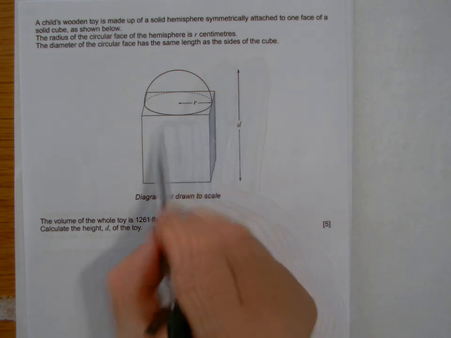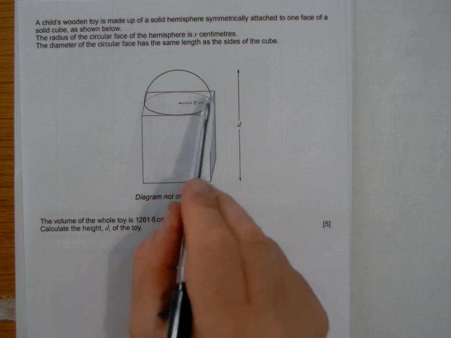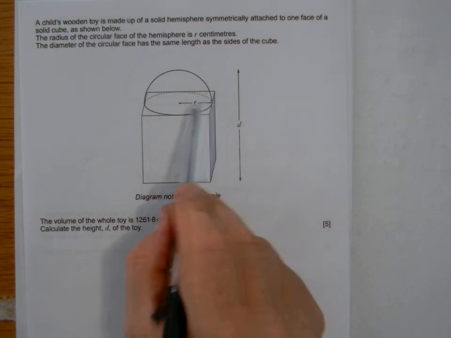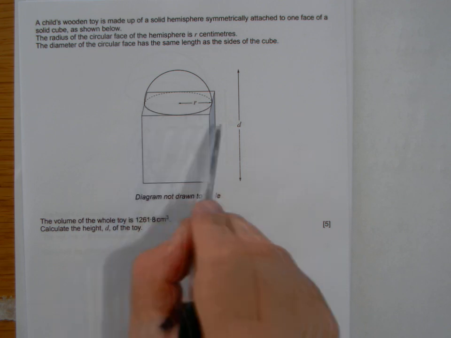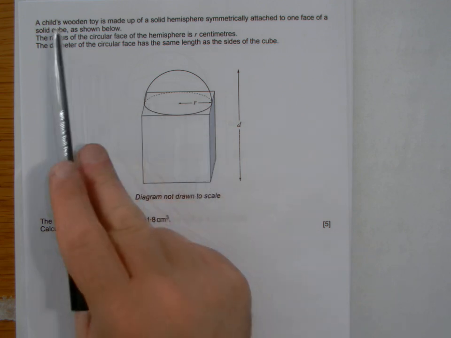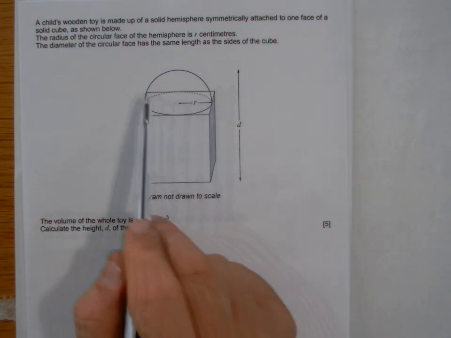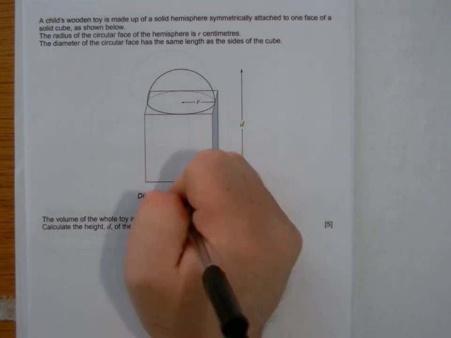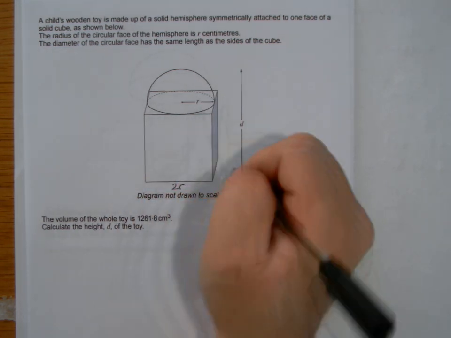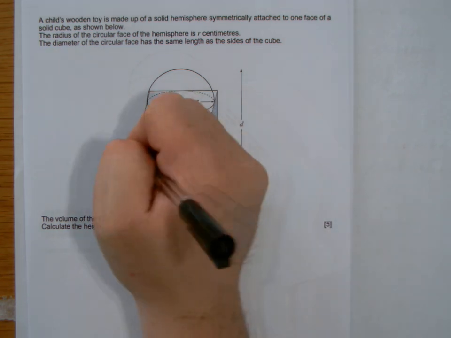Okay, so we can put some values in here for our cube, all right? Because we know here that the diameter is the length of our cube. And remember, it is a cube, so they specifically mentioned a cube. So in other words, the length, width, height are the same. That means our length is going to be twice the radius, so it's going to be 2r. But the depth will also be 2r, and the height will also be 2r.